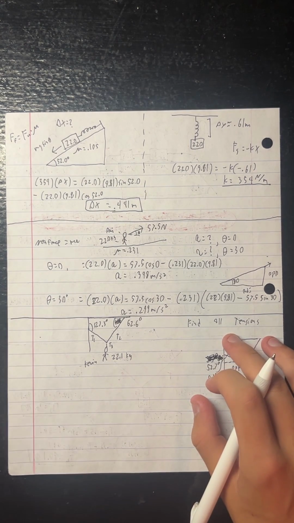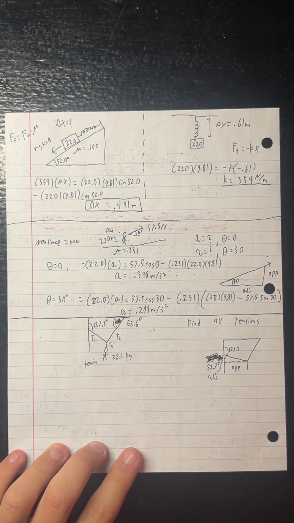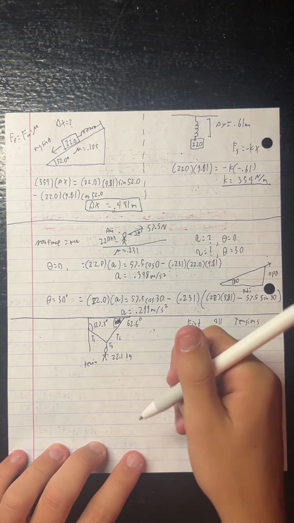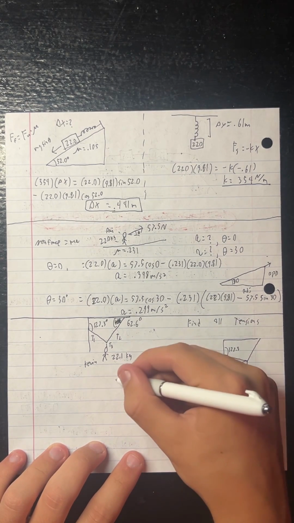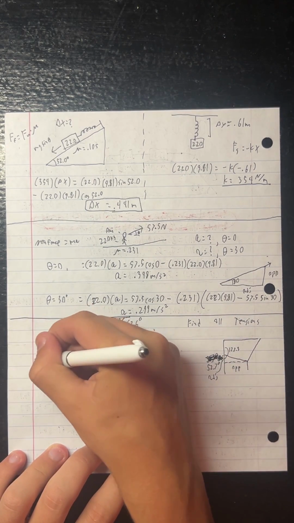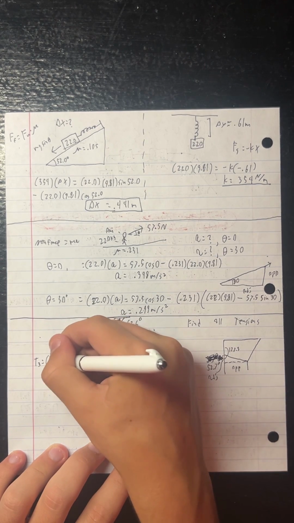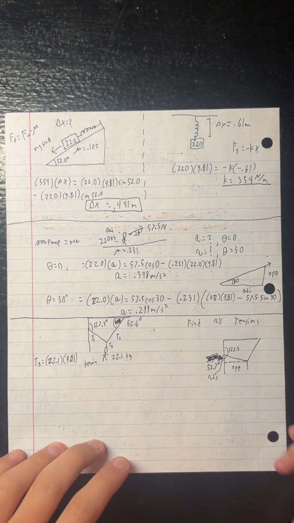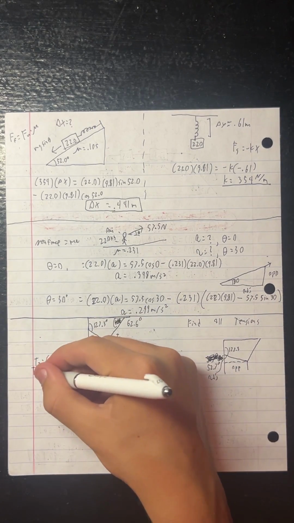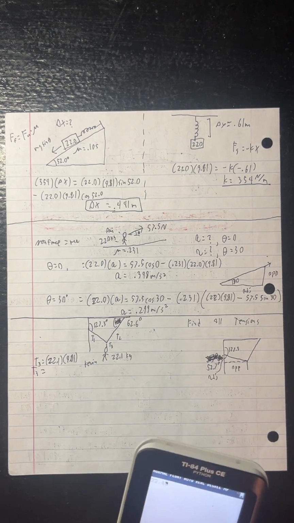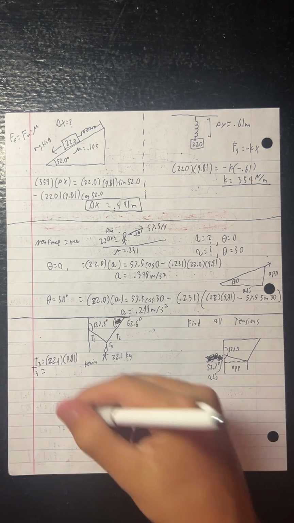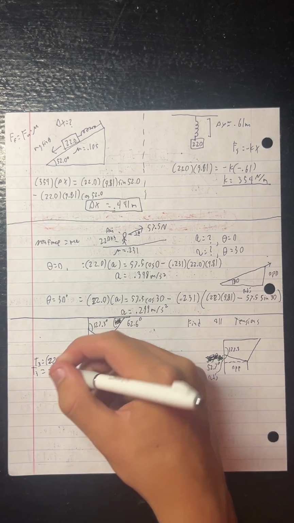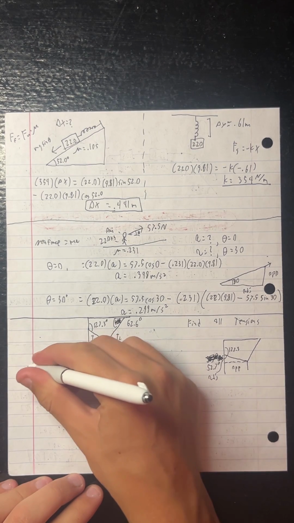So then we can find T3 really simply here. What is it? Well, it's just mg, right? So T3 equals m g, 22.1 times 9.81. And that comes out to T3 equals 217 newtons. So that is our T3.